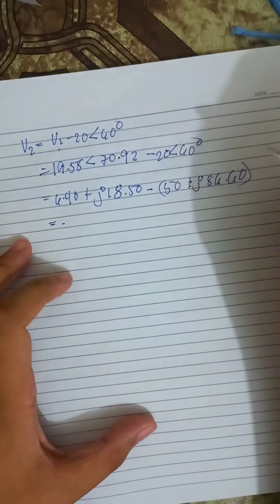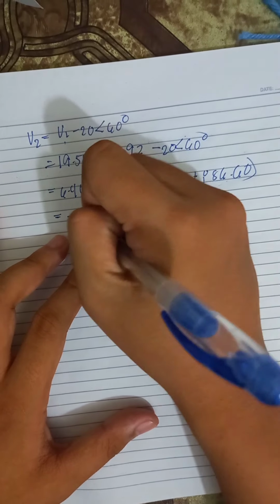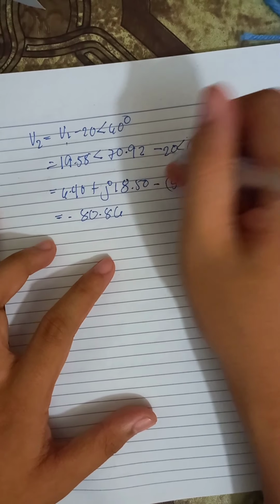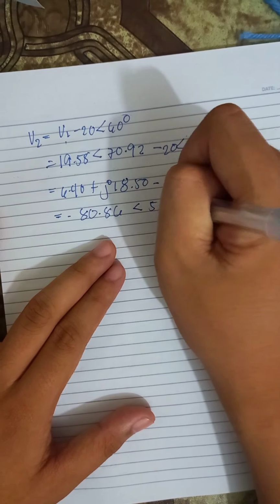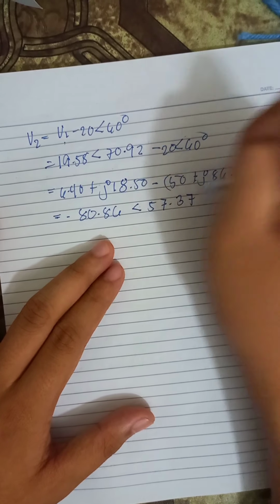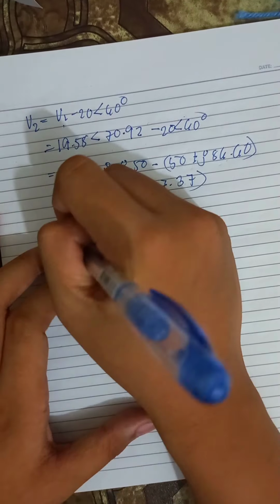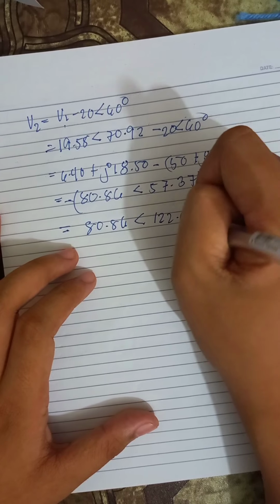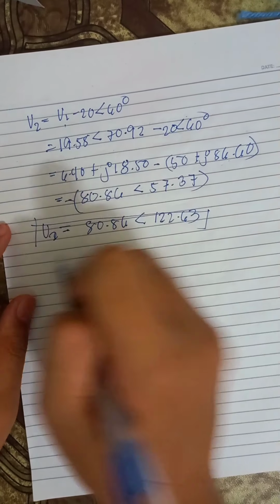So next step is we have to evaluate. We have 80.86, if we evaluate 80.86 angle of 57.37. So the final answer will be negative, so the final answer will be 80.86 angle of 122.63 is the value of V2. Answer.